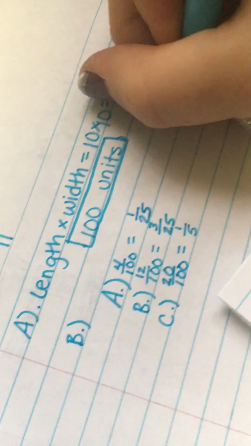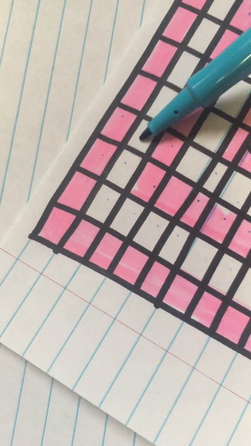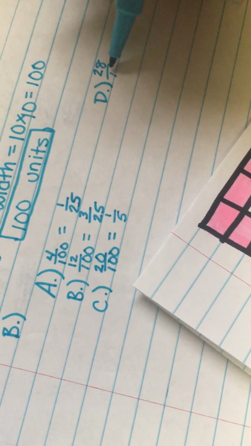Let's go on to section D. Let's count our spots in D here. 1, 2, 3, 4, 5, 6, 7, 8, 10, 11, 12, 13, 14, 15, 16, 17, 18, 19, 20, 21, 22, 23, 24, 25, 26, 27, 28. We've got 28 out of 100.